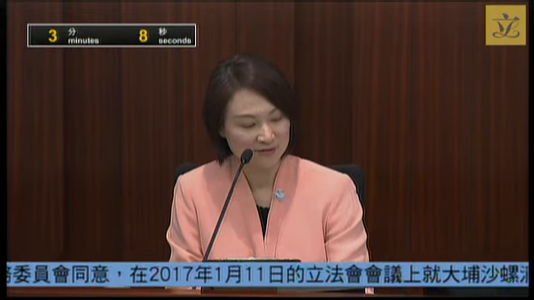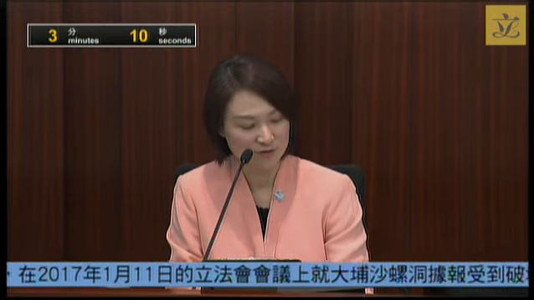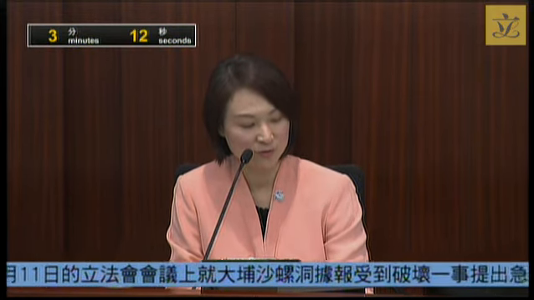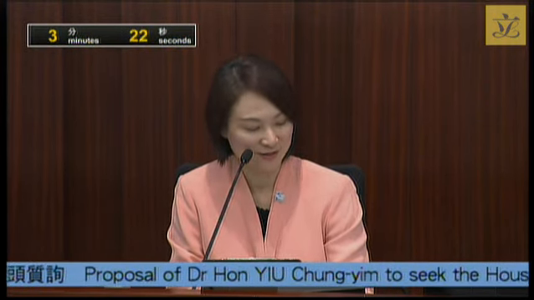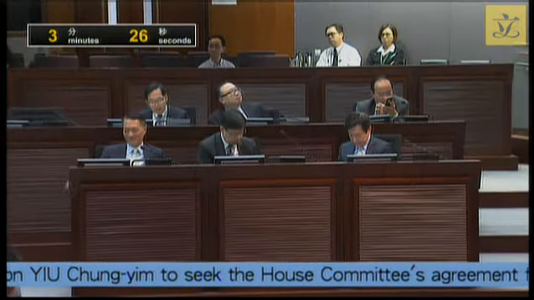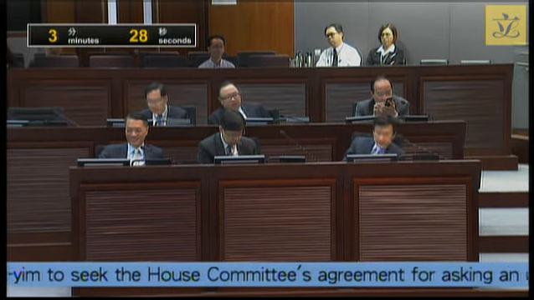I would like to remind members that the question before us is, do you agree with Dr. Yu that the approval from the HC be sought to ask an urgent question at the meeting to be held on the 11th of January in relation to the alleged damage done to Sha Lo Tung in Tai Po? So if you agree, that means we give approval.